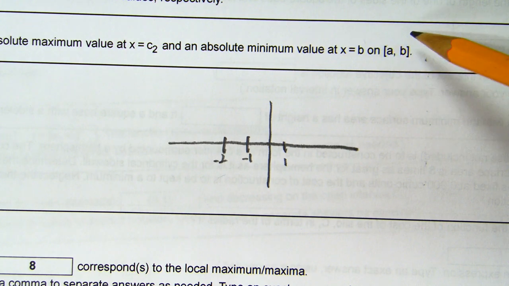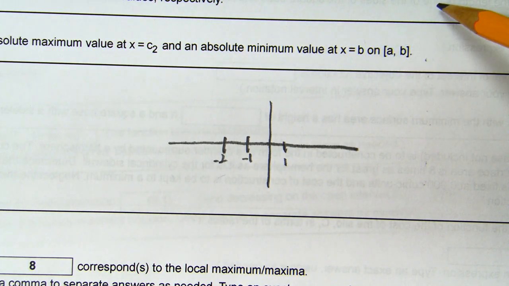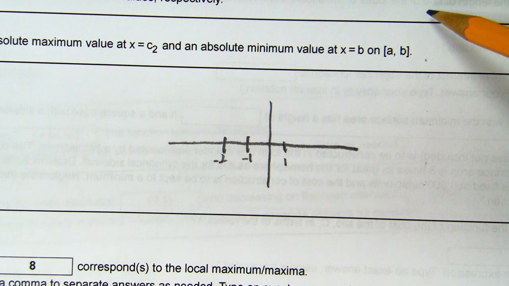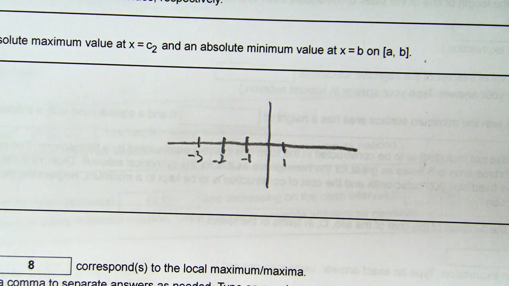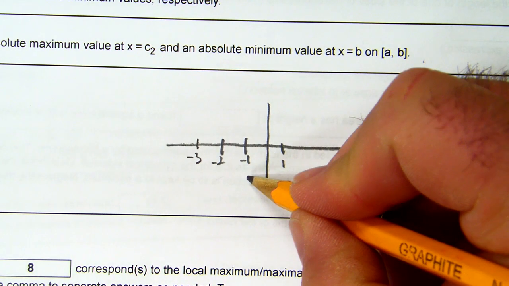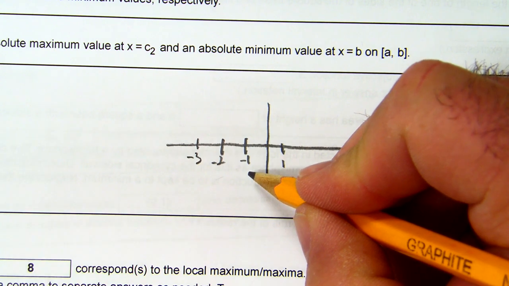Absolute minimum value. Hold on, where am I looking at? Has an absolute maximum at x equals... has an absolute minimum at x equals -3. Okay, has an absolute and absolute minimum. F has a local minimum at x equals -1. Okay, so they gave us a lot of stuff.